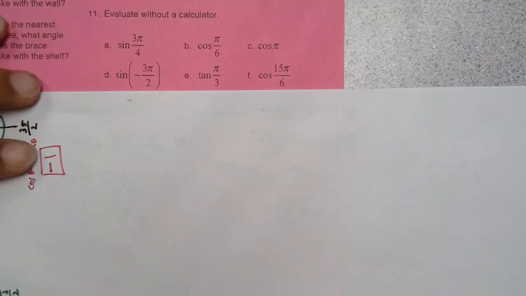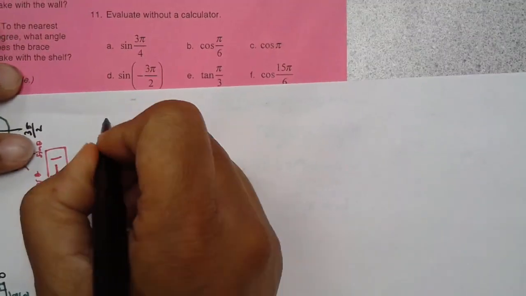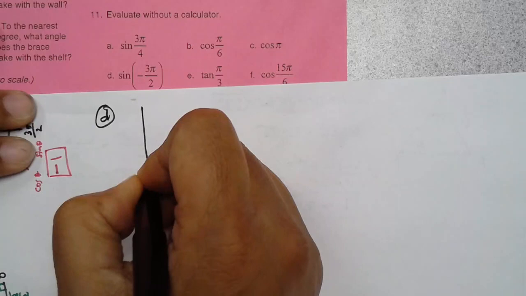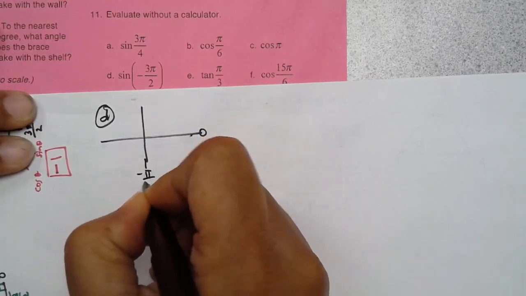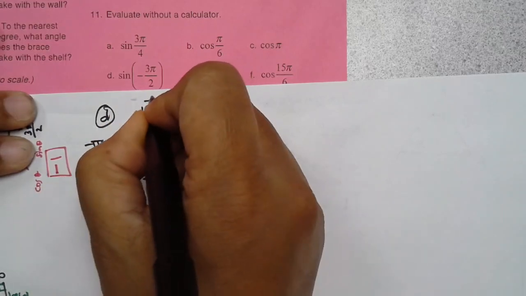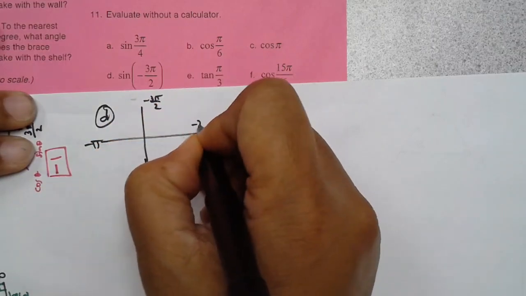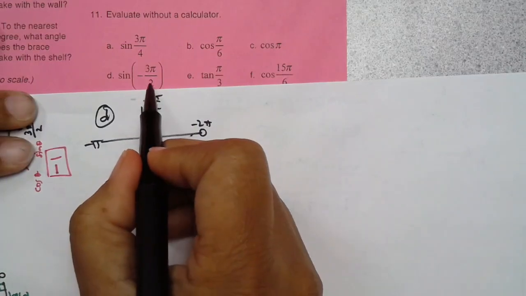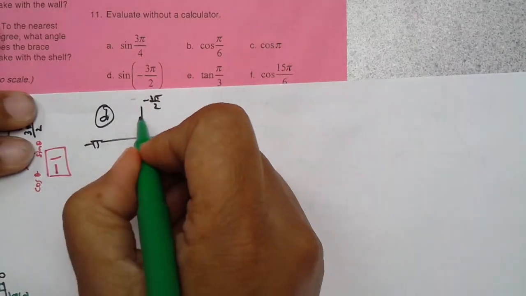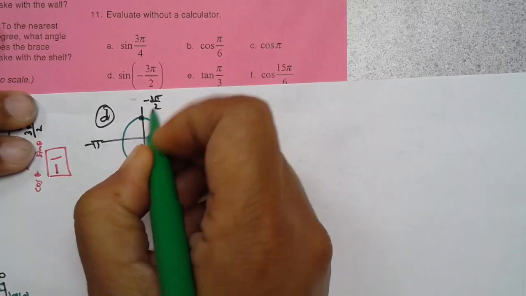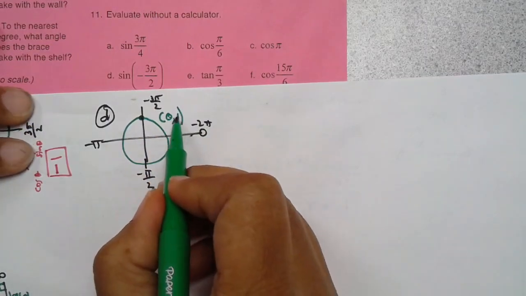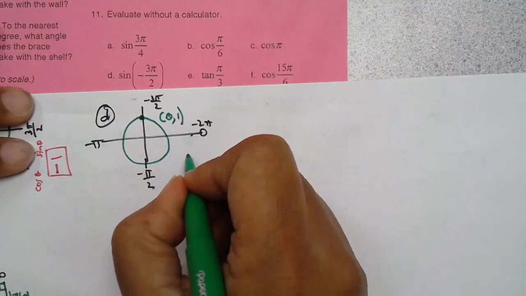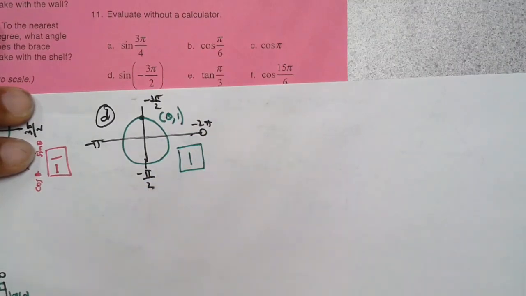All right, let's go ahead and take a look at D. All right, D, we have a negative measure. So that means we're going to go backwards around. So here is negative pi over 2, negative pi, negative 3 pi over 2, and negative 2 pi. Okay, this is going to be actually right at the top. It's on the axes. So we're going to use a unit circle again. The coordinate there is 0, 1. Remember that cosine is x, sine is y. Since sine is 1, the answer is 1.